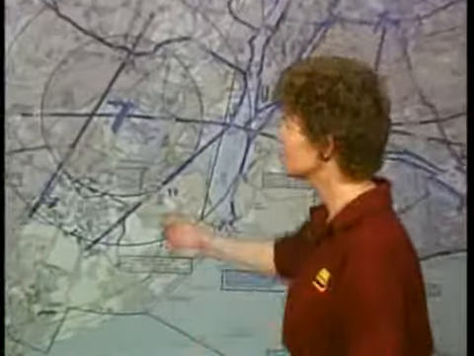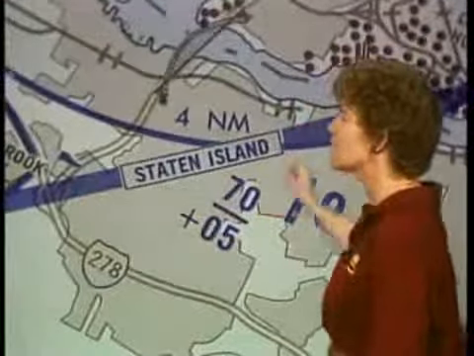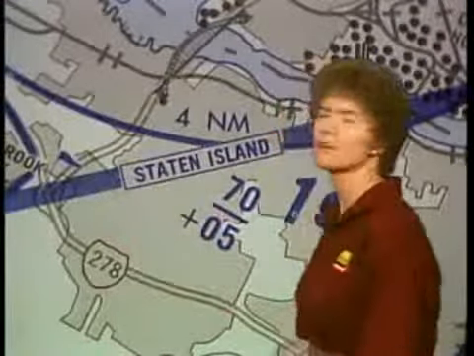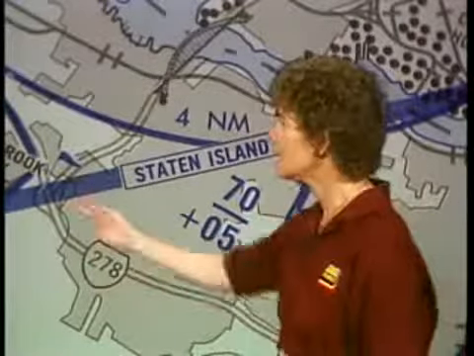Now, the routes are named. If you take a look at the routes on one of these, you'll find they actually have names. For instance, the Staten Island route. So all you have to do is tell the controller that I want the Staten Island route, and the controller knows exactly what routing you want to follow, and it's marked real heavy there on the chart, makes it easy for you to comply.